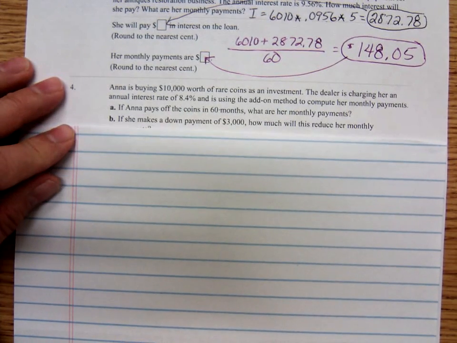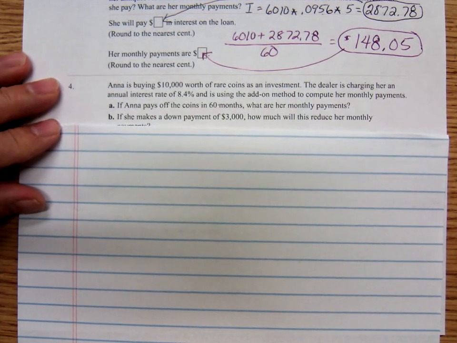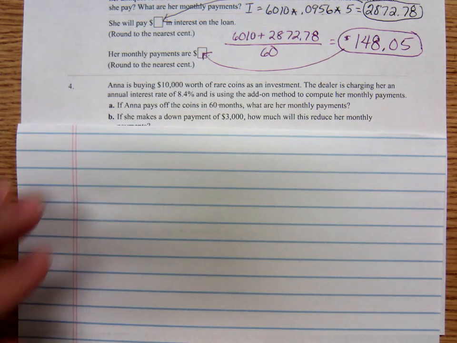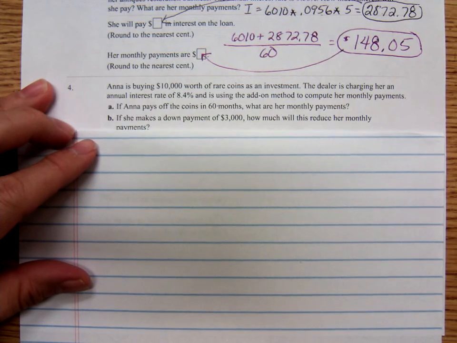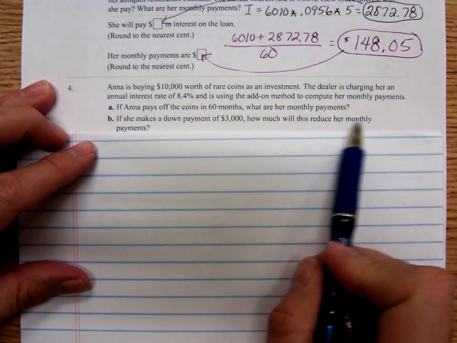So if she makes a down payment of $3,000, how much will this reduce her monthly payment?